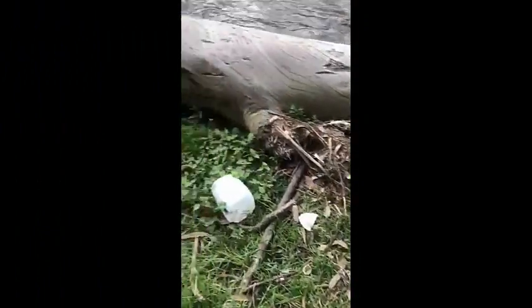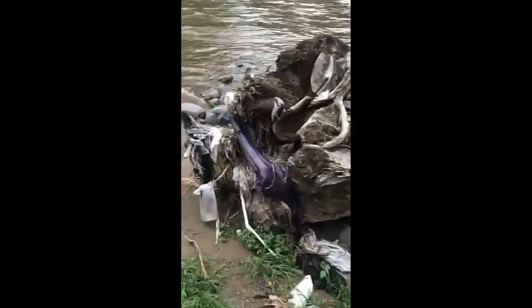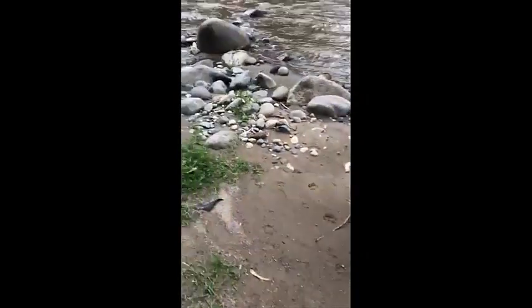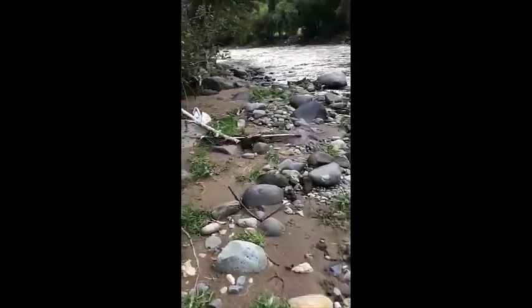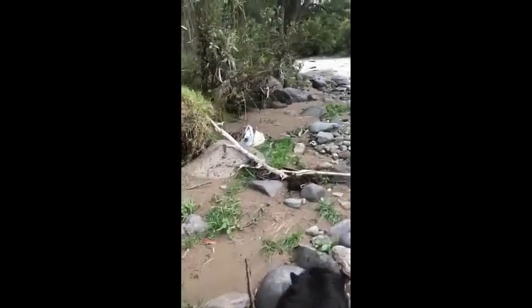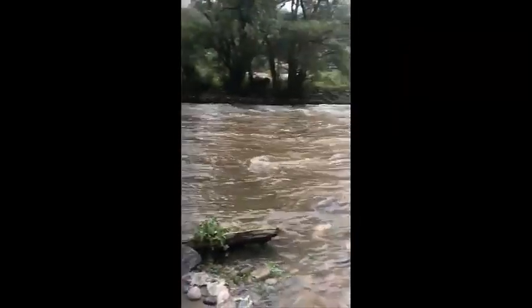But this does not end here, since the water is very polluted by gasoline and oil from cars because car washers discard everything towards the river. This harms the flora and fauna that live in the Cuenca River.